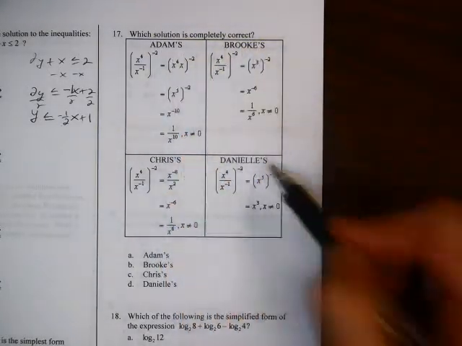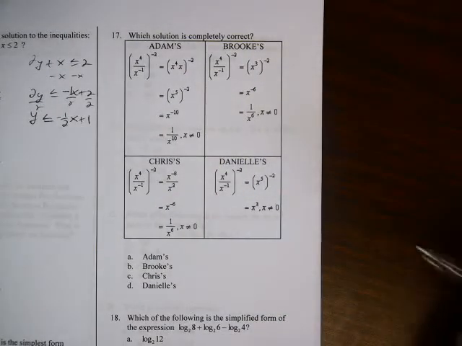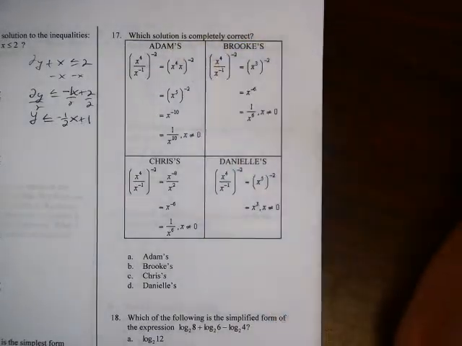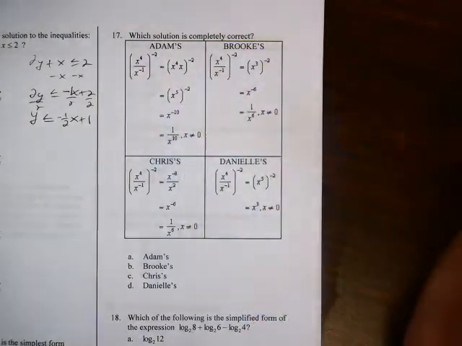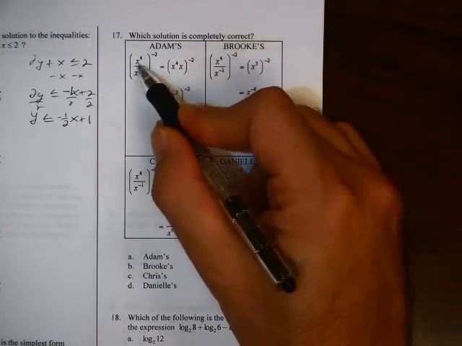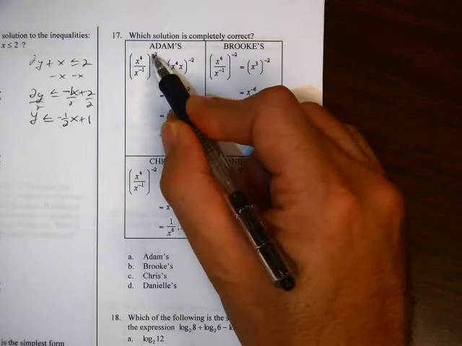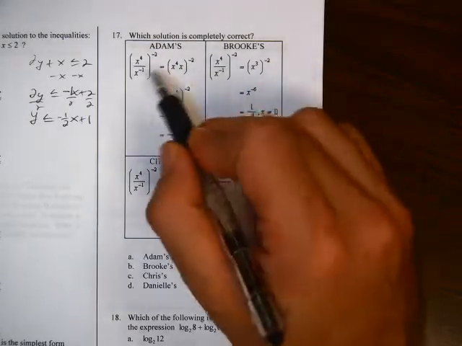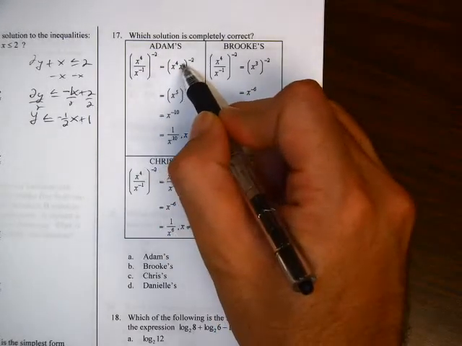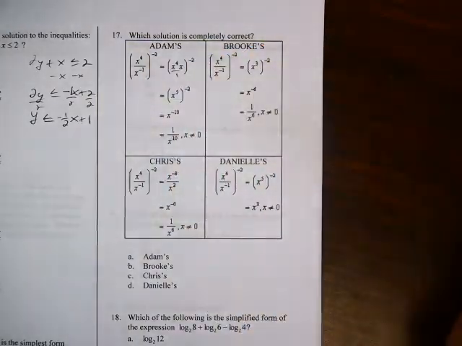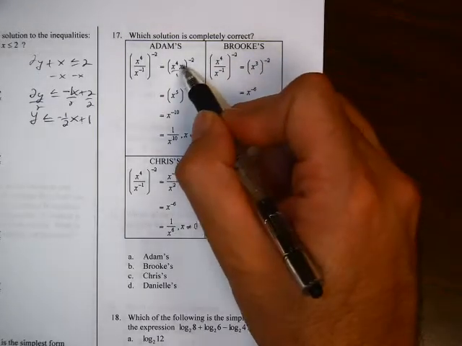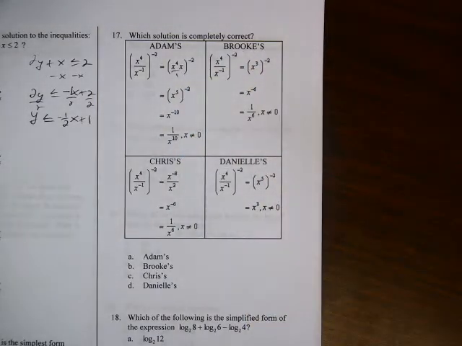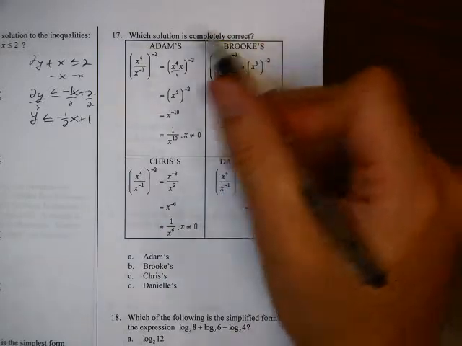So we've got 4 students that are working out this same problem, and we're looking to find the one that is 100% correct. If we look at Adam's, we have x to the 4th over x to the negative 1, all of that raised to the negative 2 power. Now the first thing that Adam did is he got rid of this fraction. He noticed that the only thing different between these two is that this x to the negative 1 became x to the positive 1, which is over 1. So really he just took this x to the negative 1 to the numerator, which is absolutely correct. That's what you want to do.